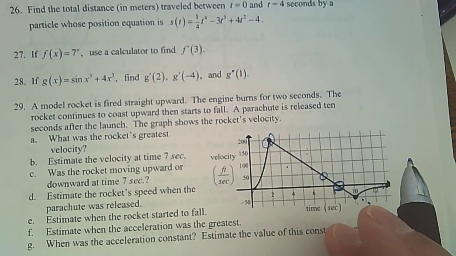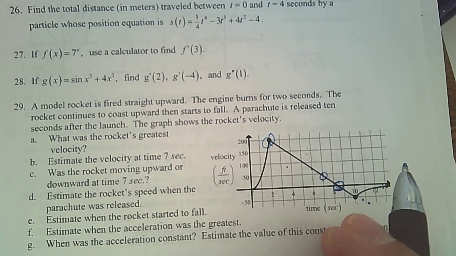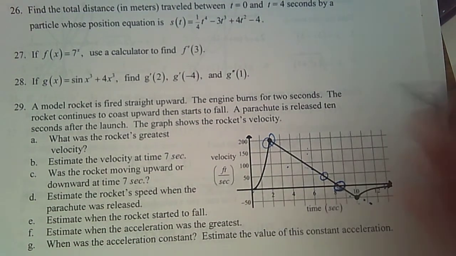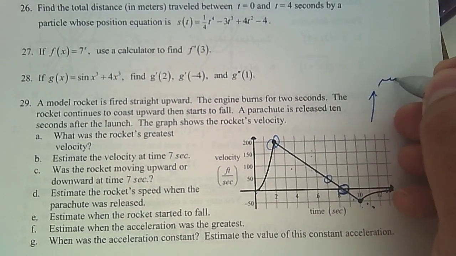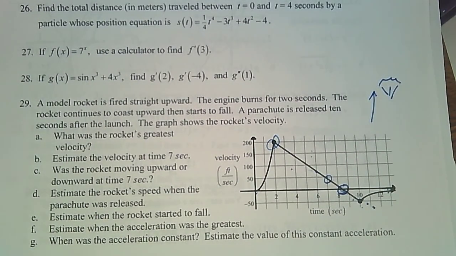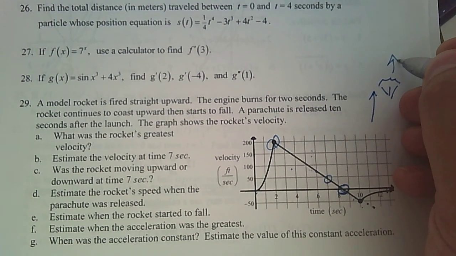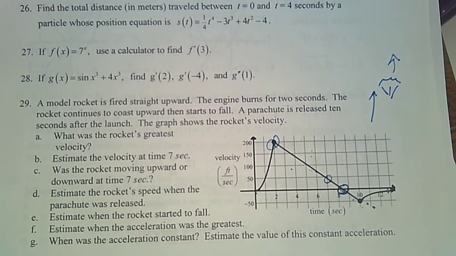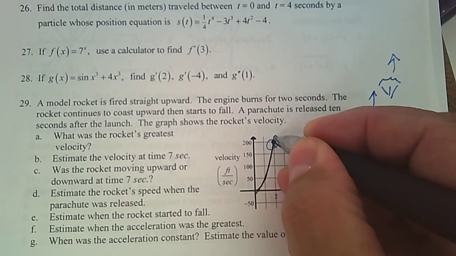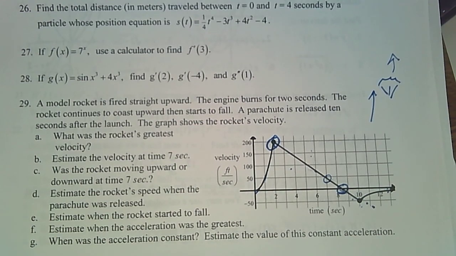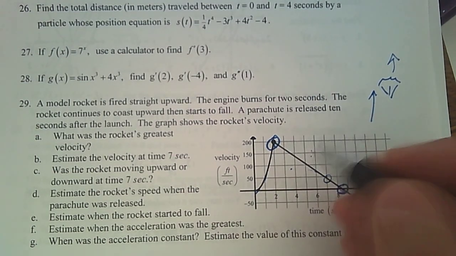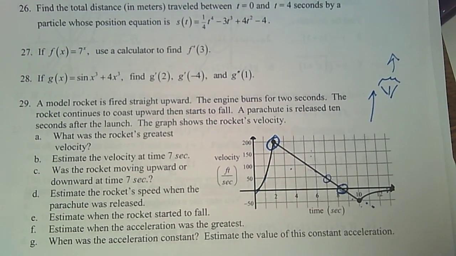It says, estimate the rocket's speed when the parachute was released. So when do you think the parachute was released? So think of the rocket going straight up, and then you have a parachute. So what's happening? When the parachute happens, it's still rising with the parachute, but is it rising as quickly as the boosters would have went up? No. So this is with the boosters. When do you think the parachute happened? Where it's still rising, but now it's going slowly as it's rising. So can you see that's at, where are we at? D.